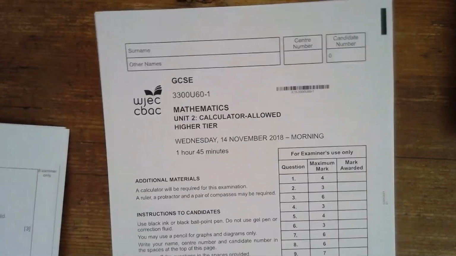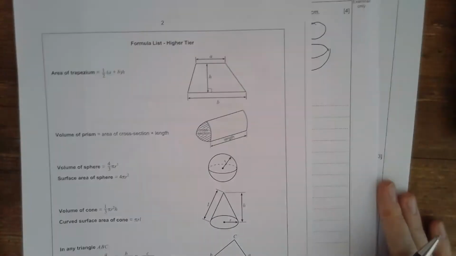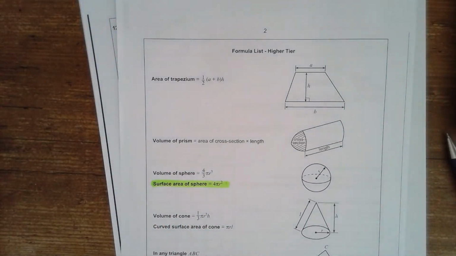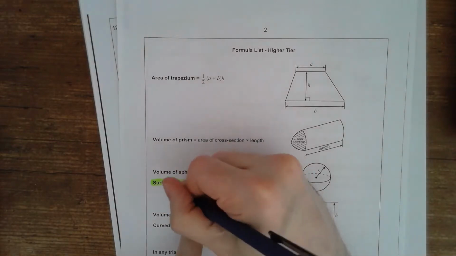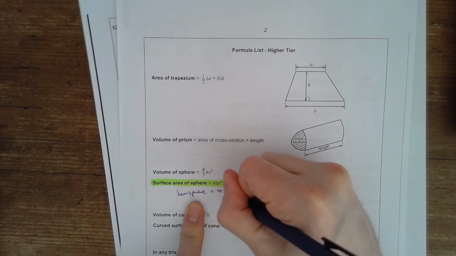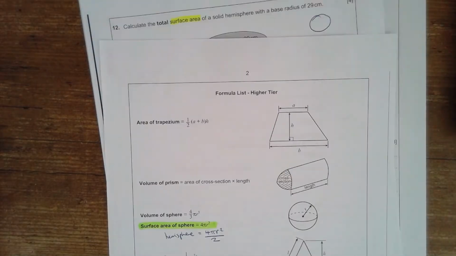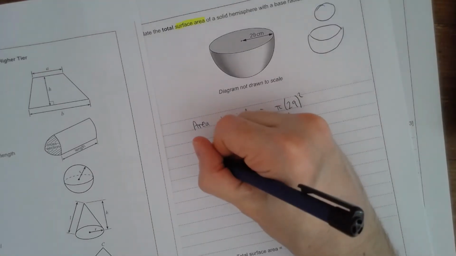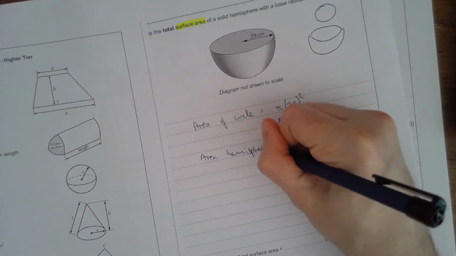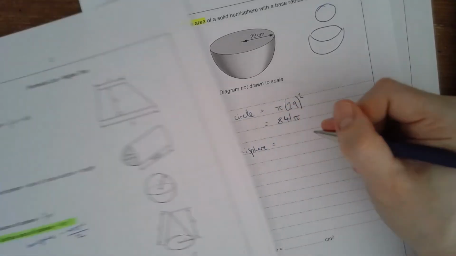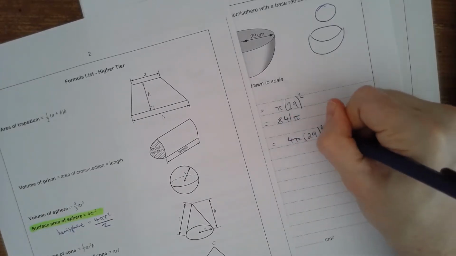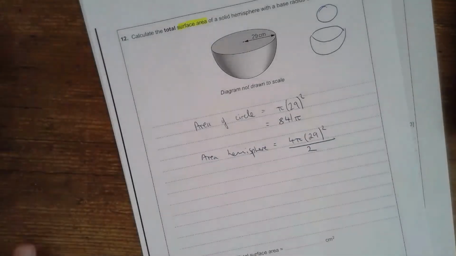If I come back to my paper here, we're told here, sphere. Now we're not after volume, we're after the surface area, but that's of a sphere. We have half a sphere, a hemisphere, which means half a sphere. So basically, we'd have that formula there, 4 pi r squared, but we need to divide it by 2. Okay, so area of hemisphere is going to equal what I just wrote down here. 4 pi bracket radius 29 squared all over 2. So that's going to go into my calculator.